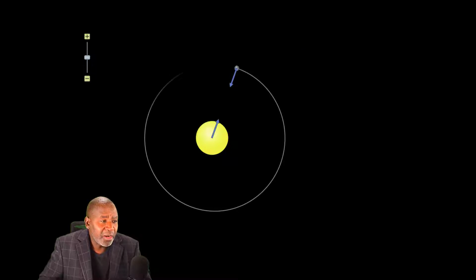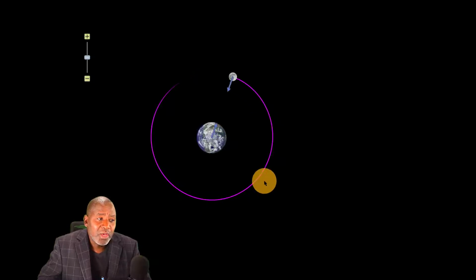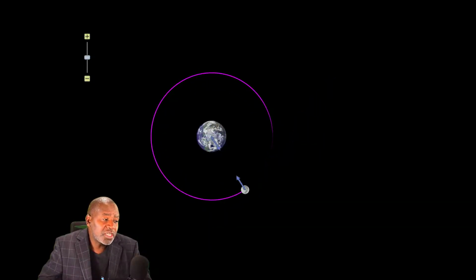When we think about the Earth and the Moon, the same thing happens. The Moon usually moves around the Earth in a circular orbit. And again, you can see those blue arrows. They mean exactly what we've talked about. So these are gravitational forces.